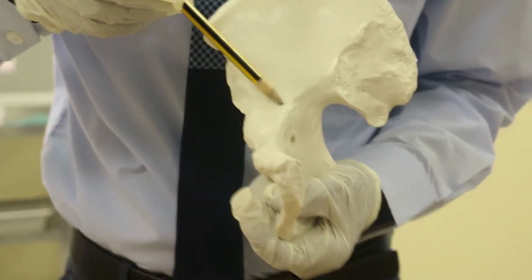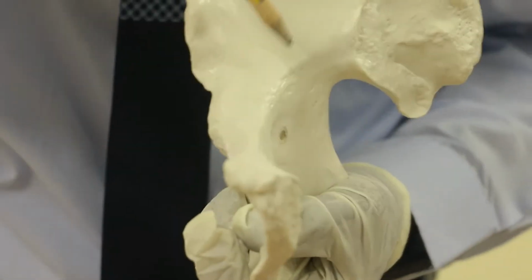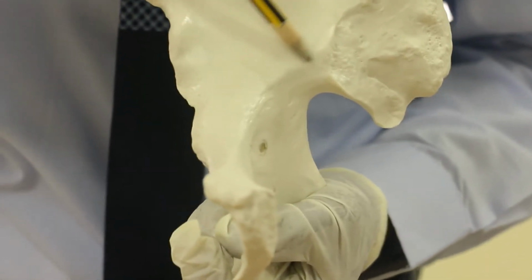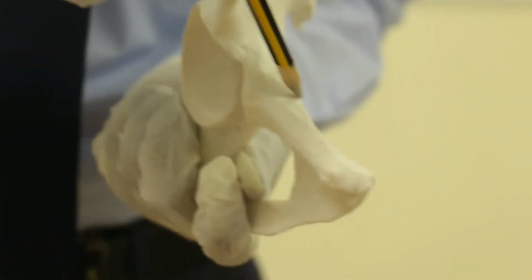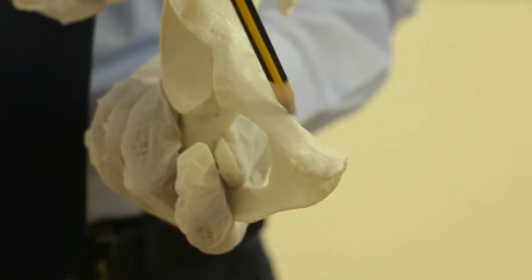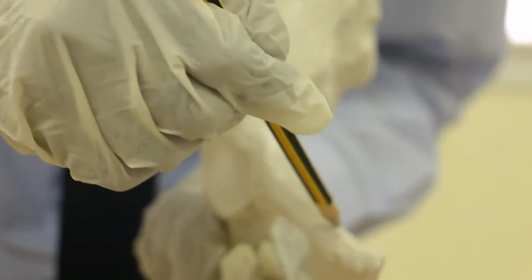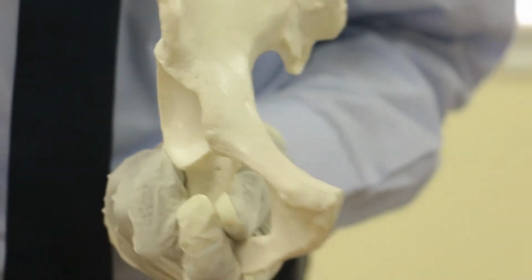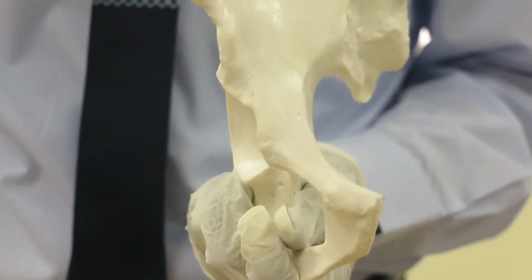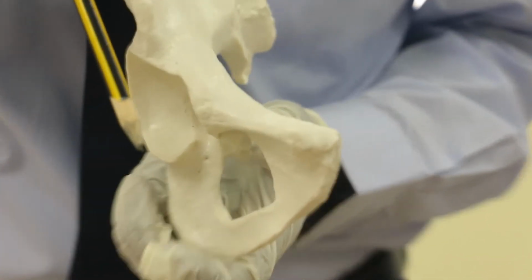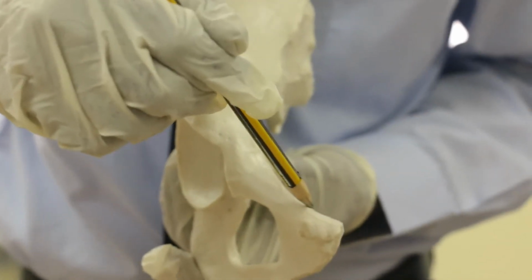This part is called the iliopectineal line, consisting of the arcuate line of the ilium and the pectineal line of the pubic bone. All this part is called the iliopectineal line, forming the lateral boundary of the pelvic brim or pelvic inlet. We will discuss this point in the pelvic cavity. So this is called the iliopectineal line.